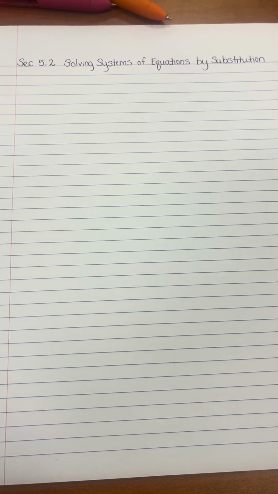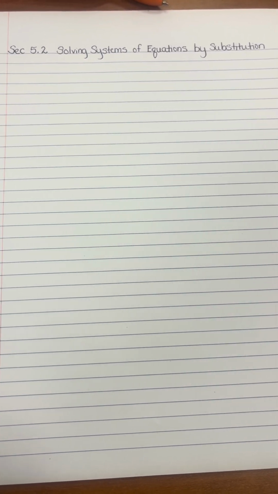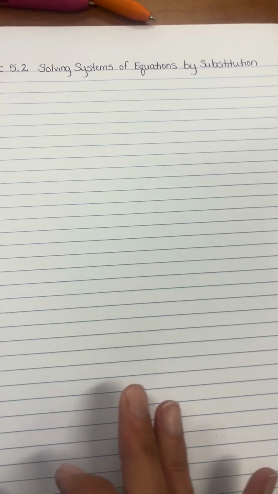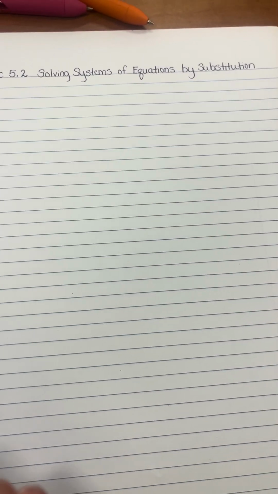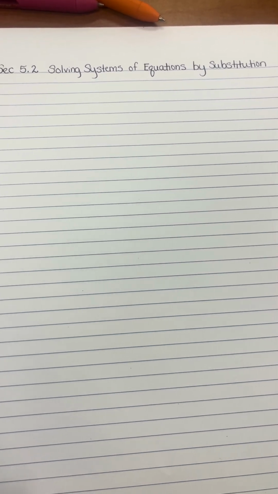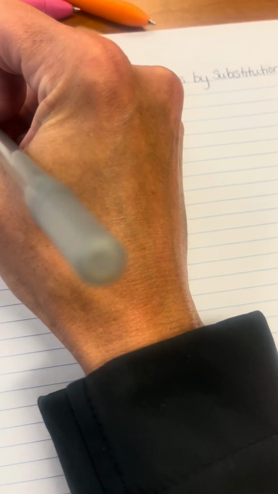So yesterday we learned one method. Today we're going to learn a second method. So we're going to solve systems of equations by substitution. So the first thing that you need to know is that when substituting, at least one equation needs to be solved for a variable. So I'm going to go ahead and write that down.